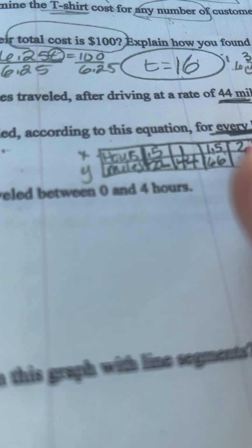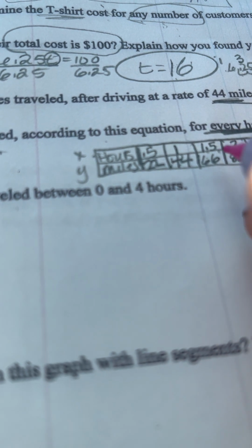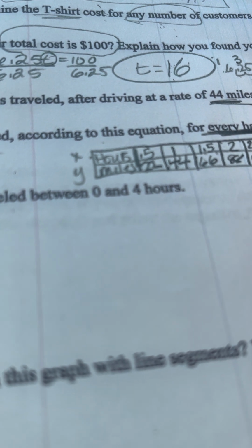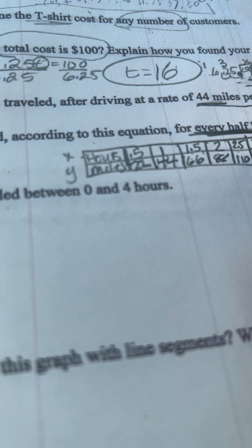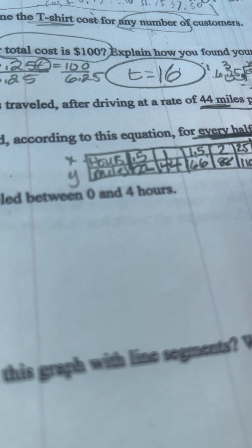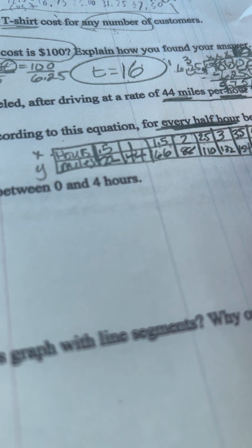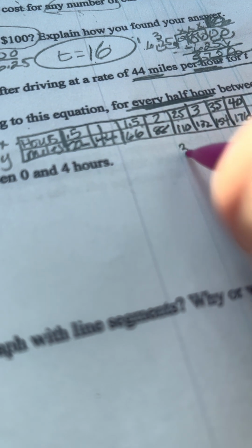44 times 2, 88. 44 times 2.5, 110. 44 times 3, 132. And so on and so on. 154 and 176. So what's happening here is that if I'm going up every half an hour, do I have to sit here and say 2.5 times 44?